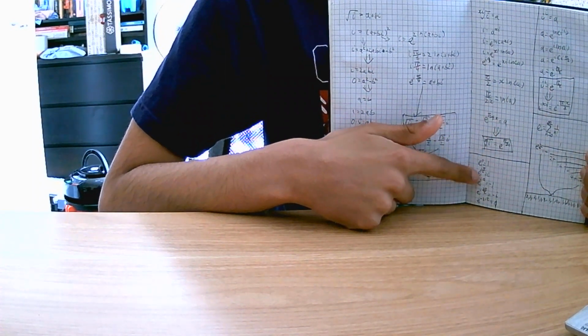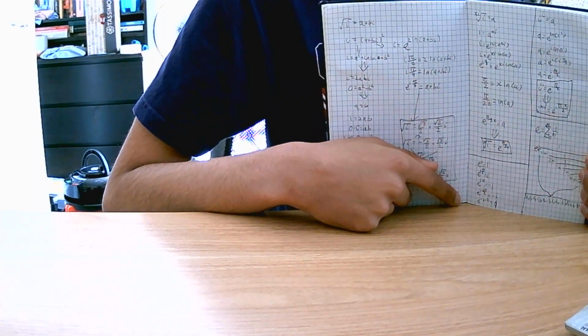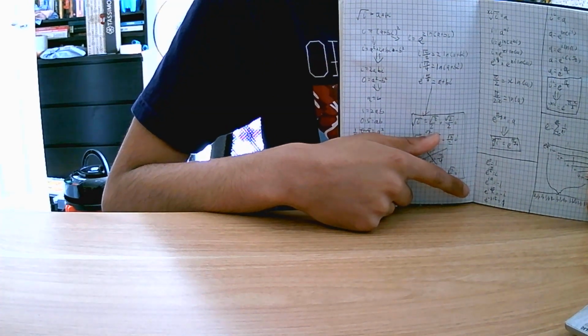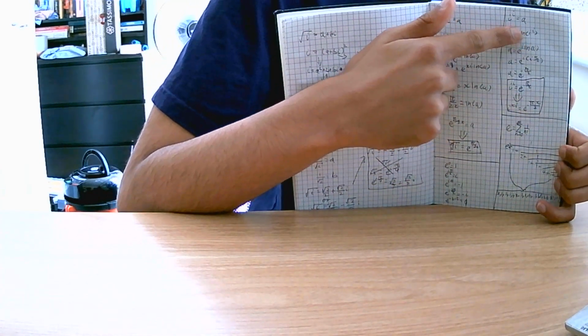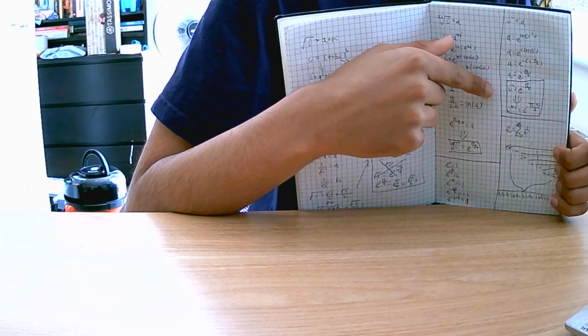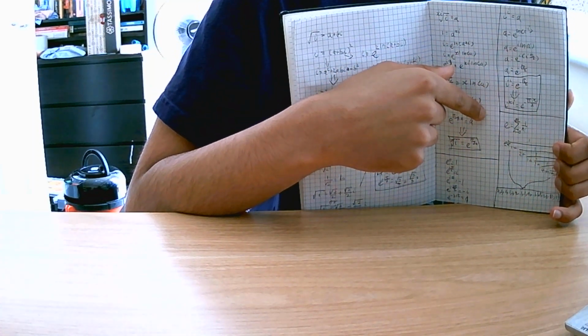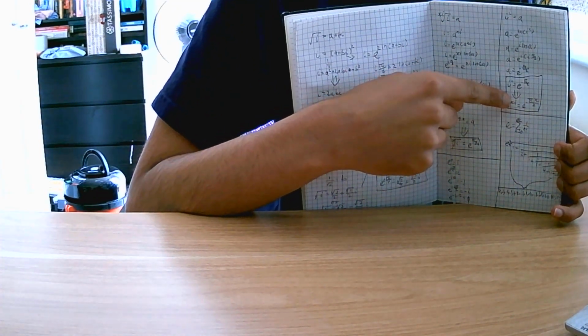This one is just a list of identities that comes from Euler's formula, e to the i theta equals cosine theta plus i sine theta. And here I work out what i to the power of i is, and I prove that it's e to the negative pi over 2, and generalize that and say i to the power of xi equals e to the power of negative pi x over 2.